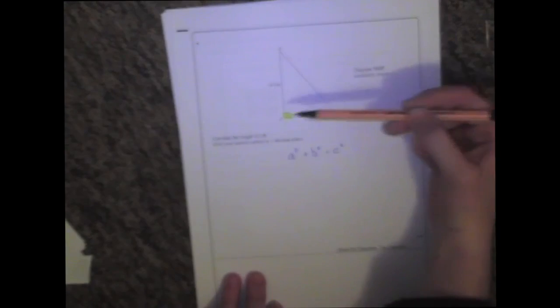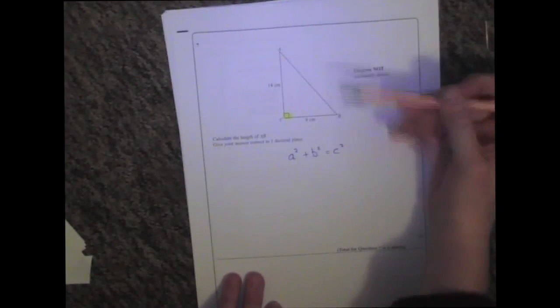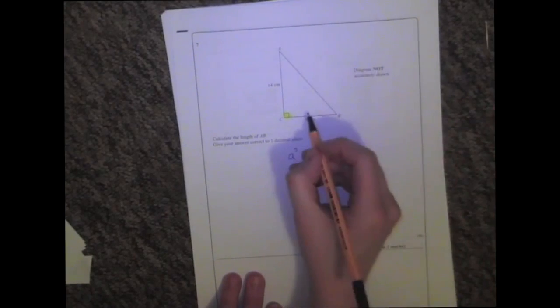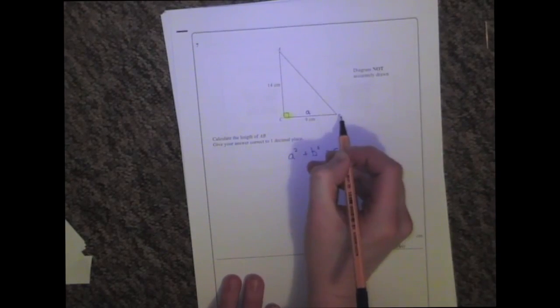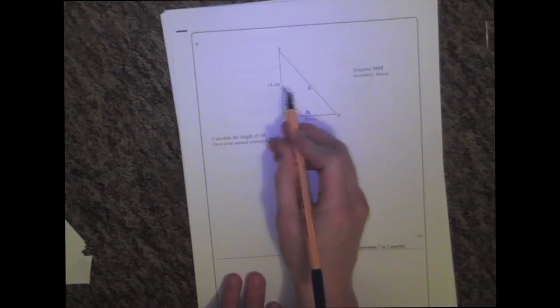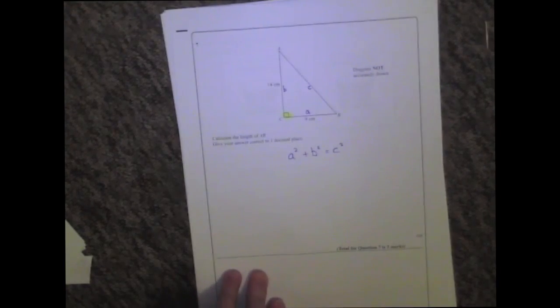a, b and c. Notice in the question they've already put capitalised letters on the angles. So the way that we label it is that opposite the capital letter, so opposite the uppercase A, we're going to put a lowercase a. Opposite the uppercase B, lowercase b, and likewise C and c. So I've got a, b and c on the insides of my triangle, representing the lengths.